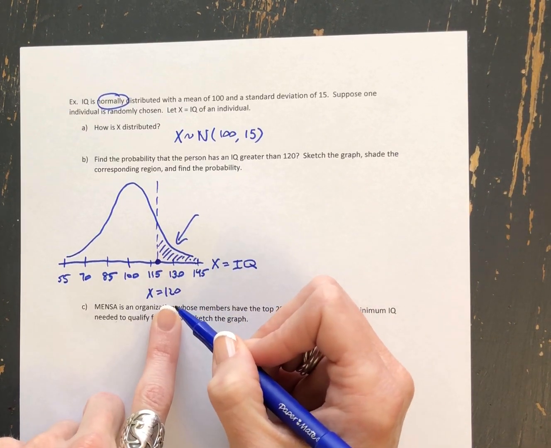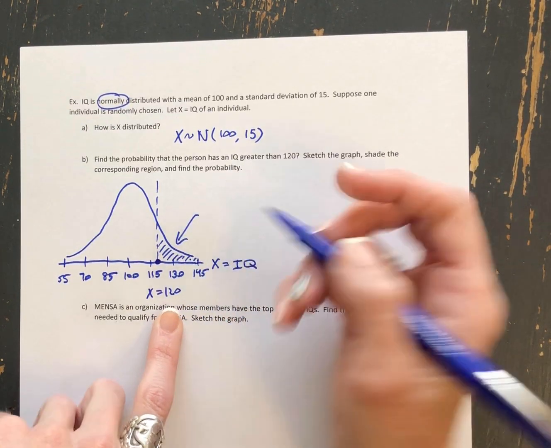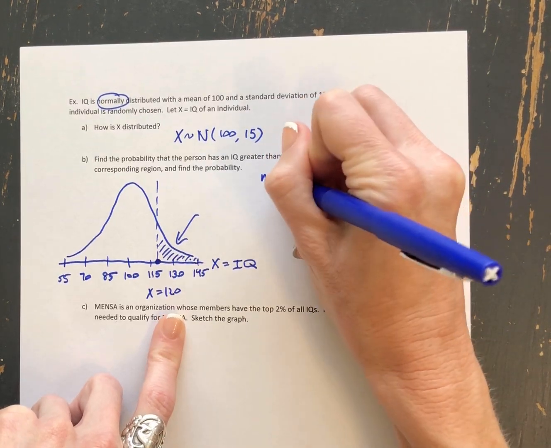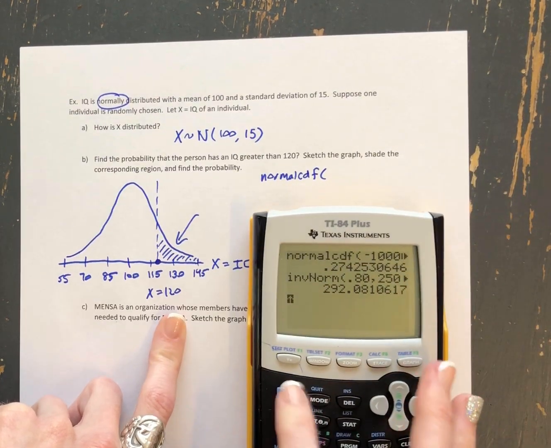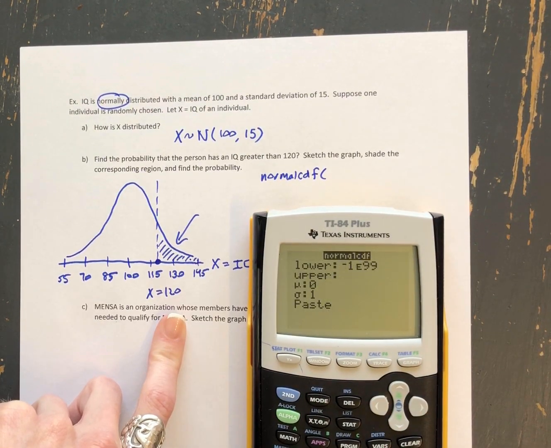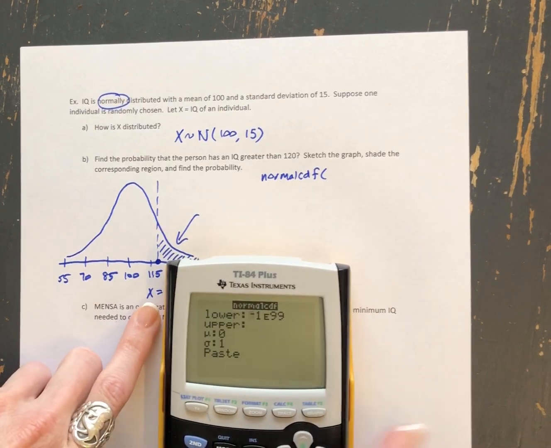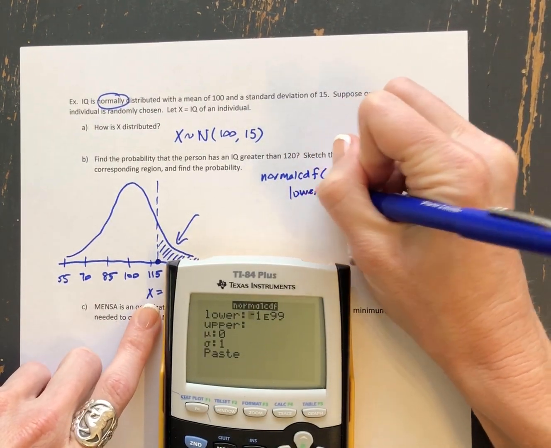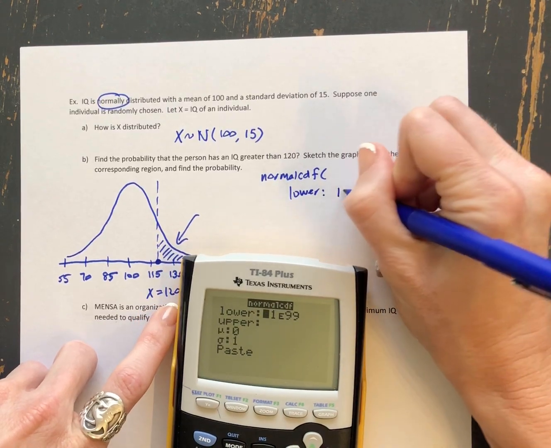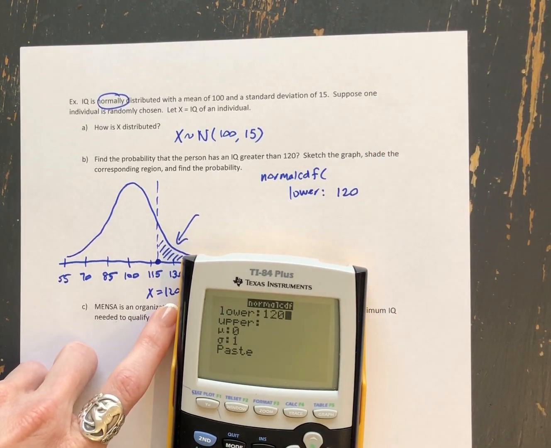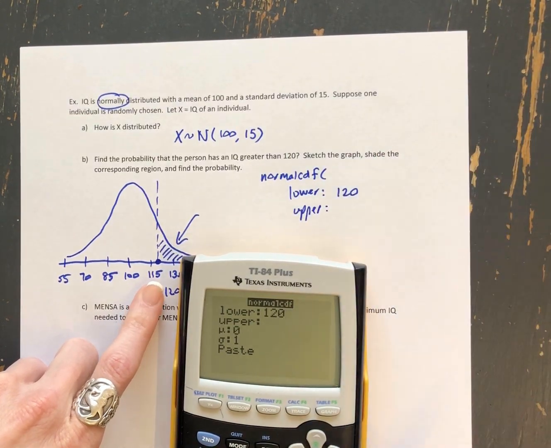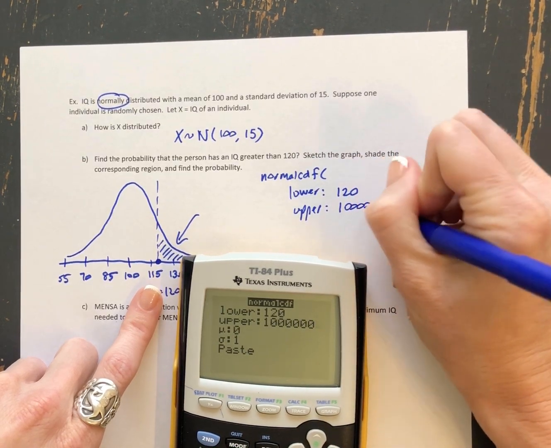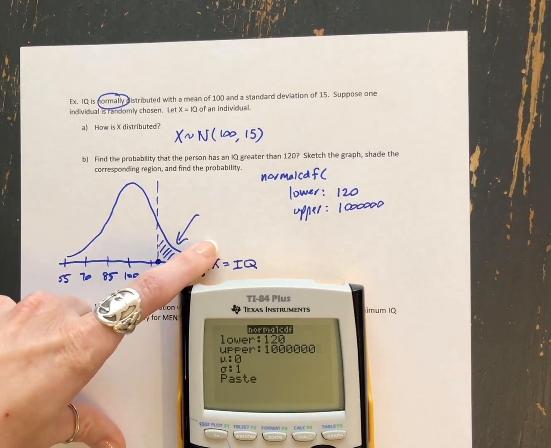We are given a value, we are looking for an area. So that again is normal CDF. Our lower value this time is going to be the 120. That's where we want to start finding area. Our upper value is going to be 1,000,000. Remember, we're just extending to positive infinity.